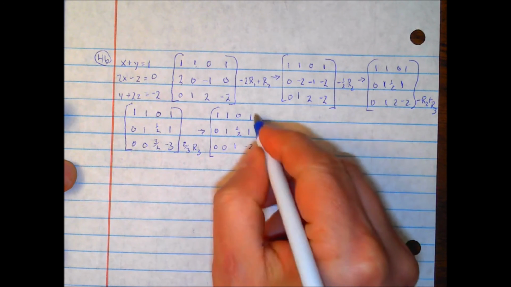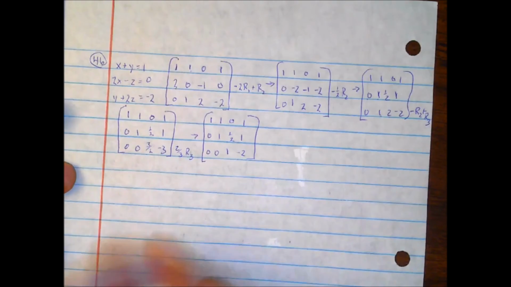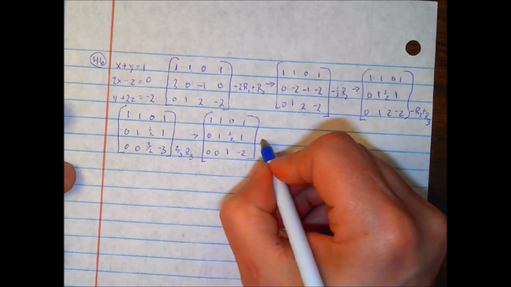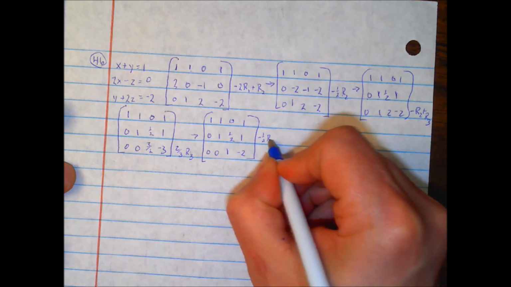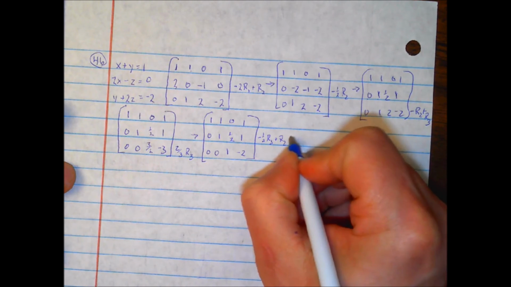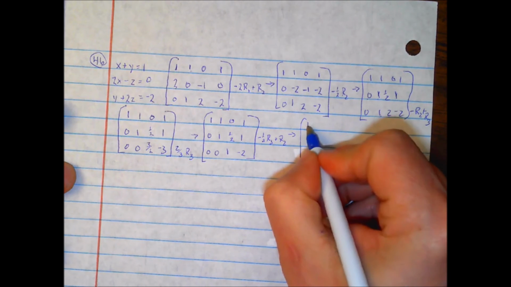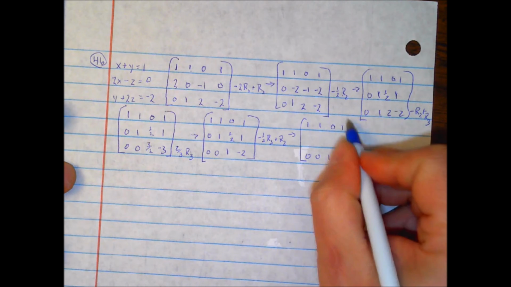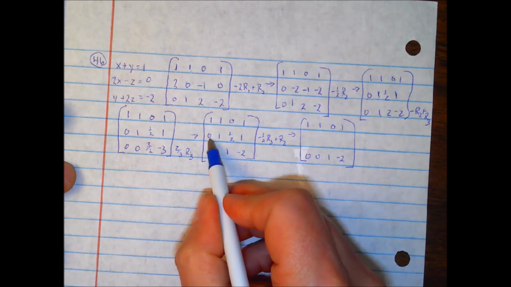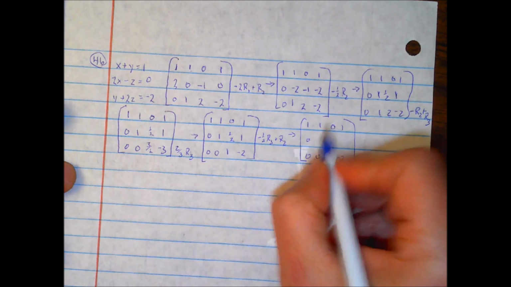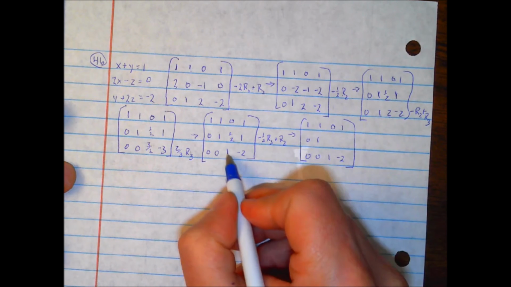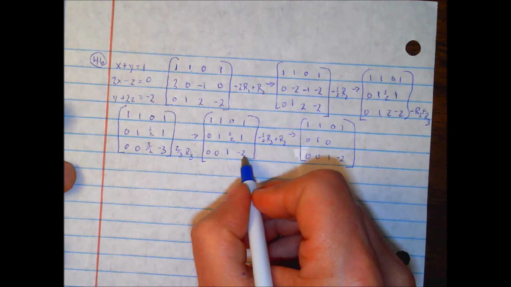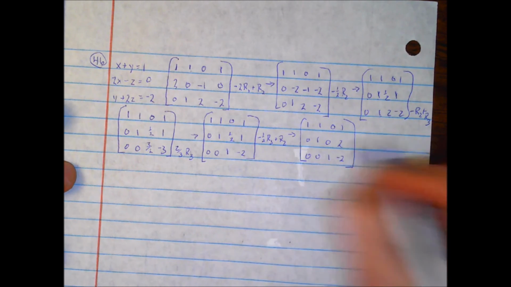Okay, work our way up. Let's get this to be a 0 right here. So I'm going to take negative 1/2 of R3 and add it to R2. So negative 1/2 is 0 plus 0 is 0. 0, 1. Negative 1/2 plus 1/2 would be 0. Negative half of this would be 1, plus 1 makes 2.